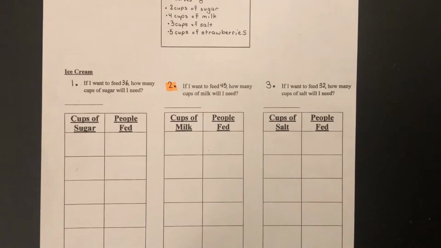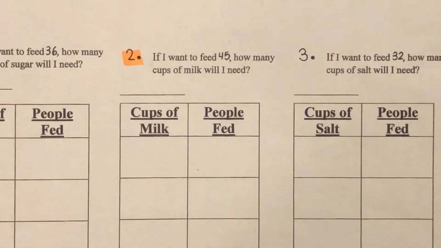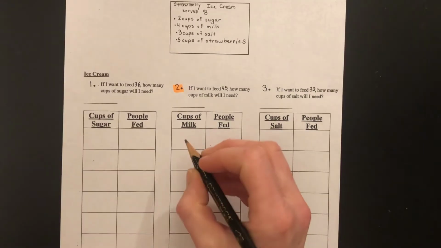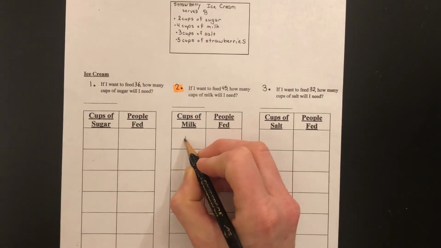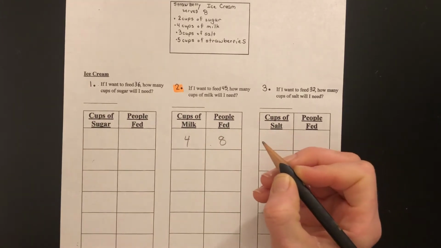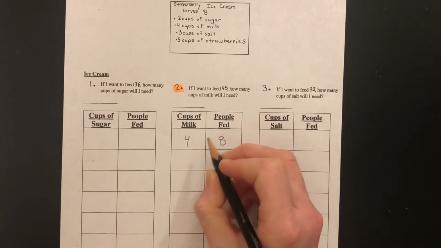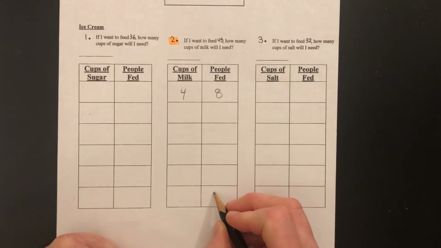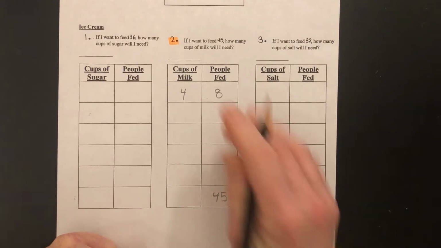Let's figure out how many cups of milk I'll need if I want to feed 45 people. 4 cups of milk feed 8 people. I want to know how many cups of milk will feed 45. I'm going to put 45 all the way down at the bottom, just in case I need all the spaces here.